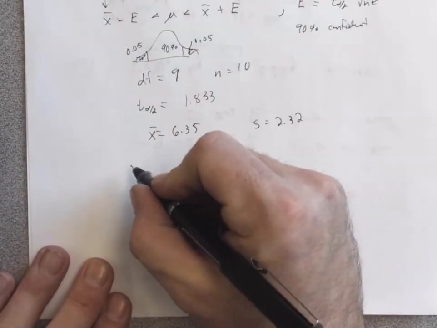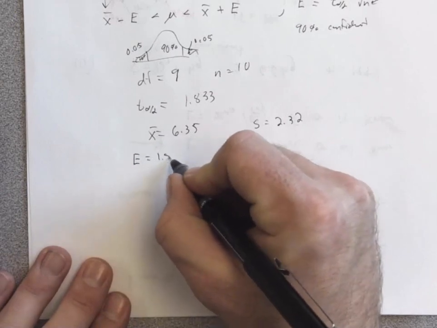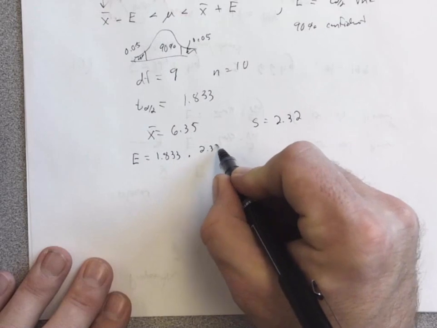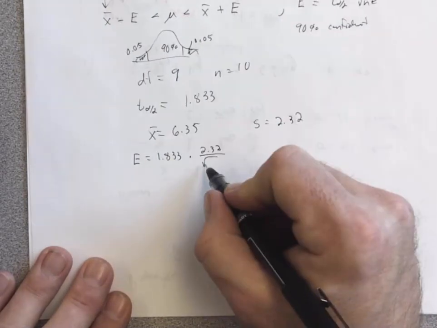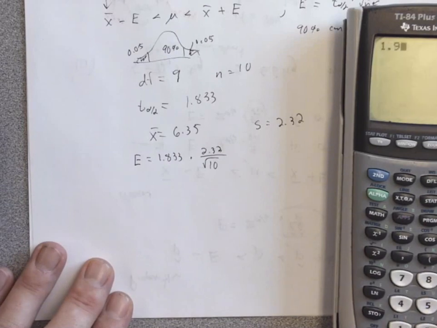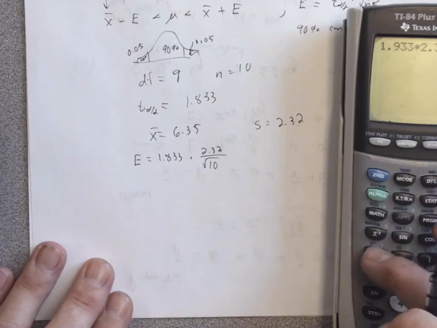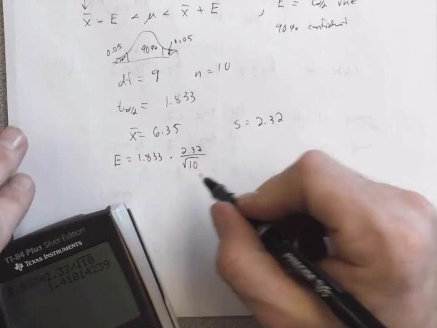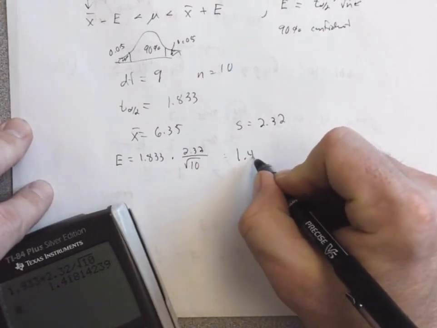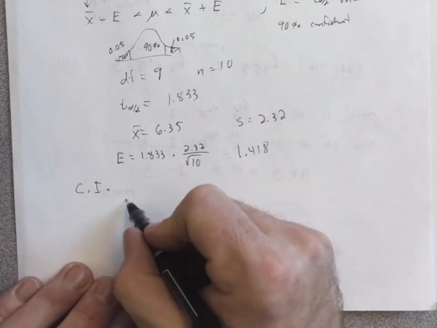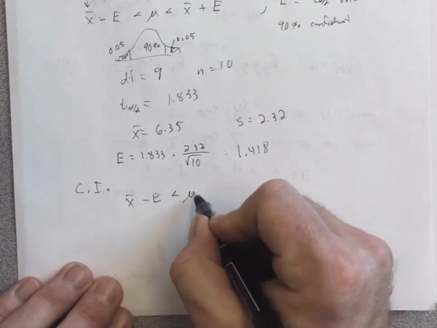So let's find E. E is equal to that 1.833 multiplied by S, which is 2.32, divided by the square root of N, which is 10. So what I get is 1.418. That's good enough. 1.418. Now my confidence interval is going to be X bar minus E less than mu less than X bar plus E.